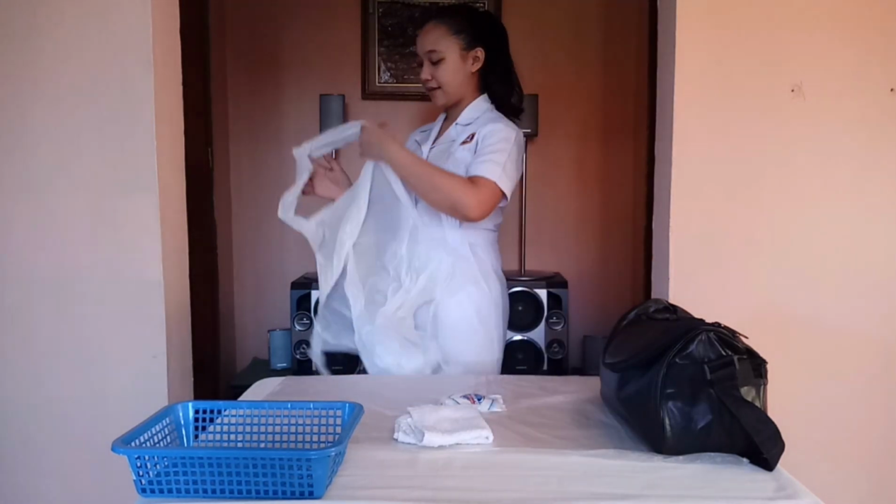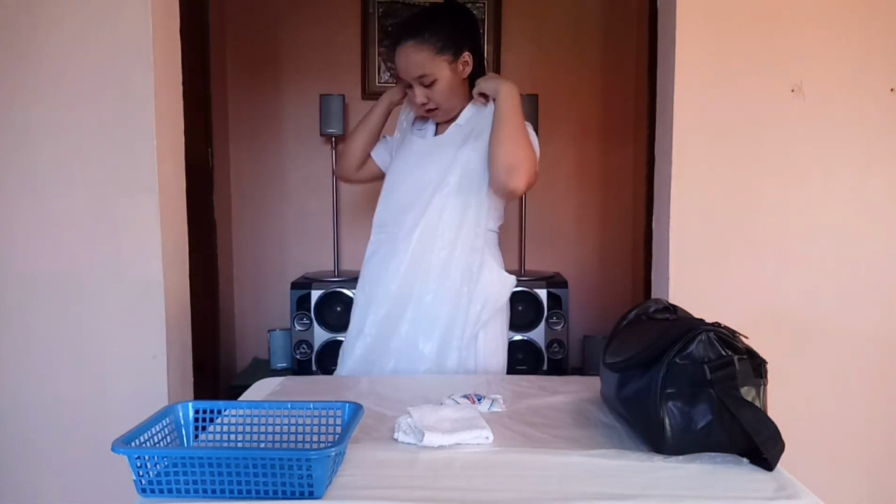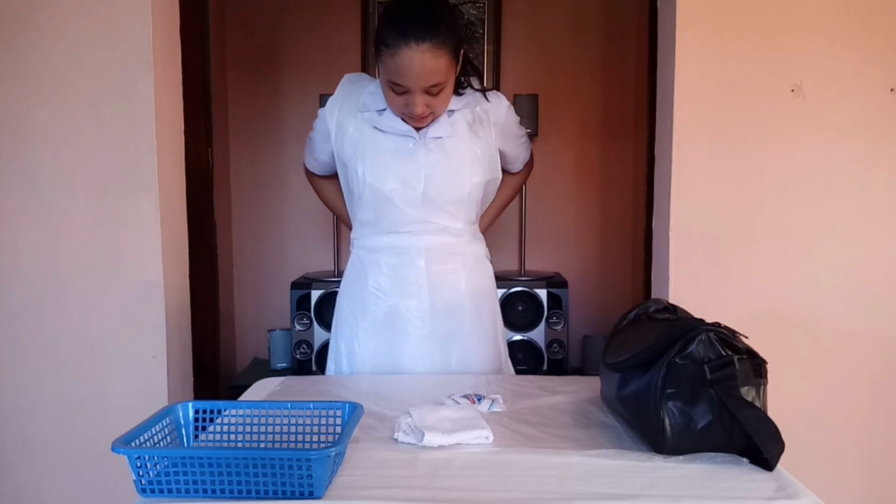Then put on the apron, right side out, wrong side in, to the head, from the head sliding to the neck strap, and neatly tie the strap at the back.